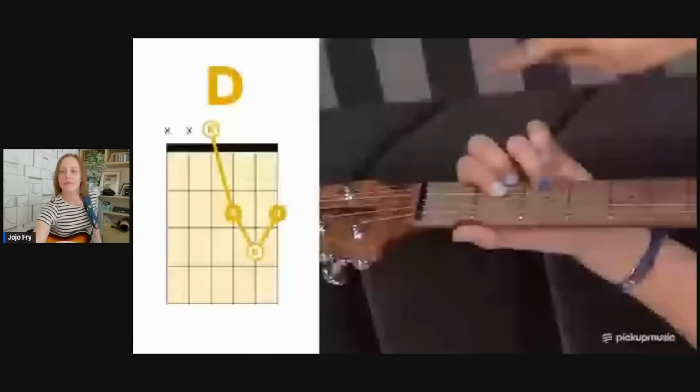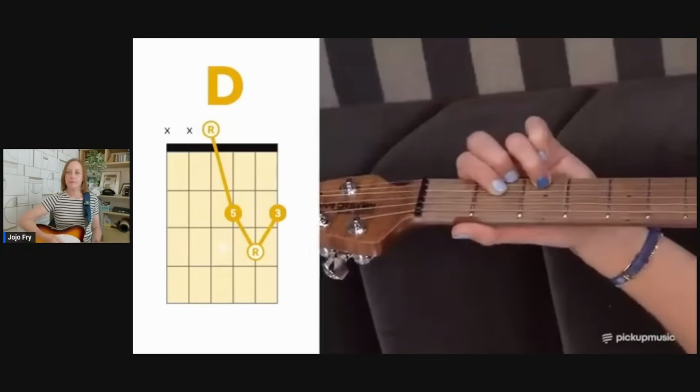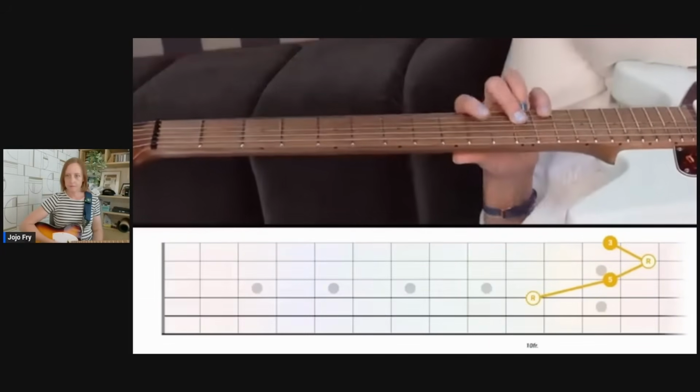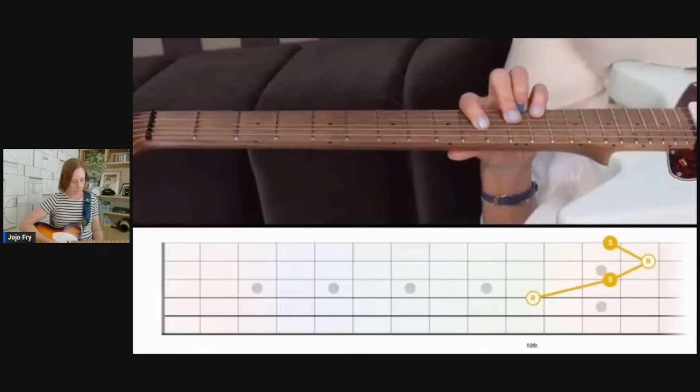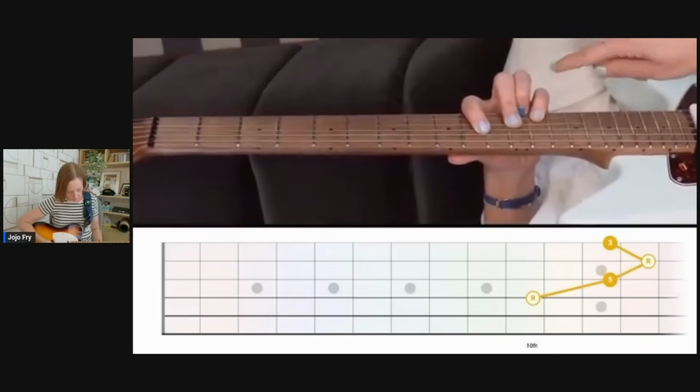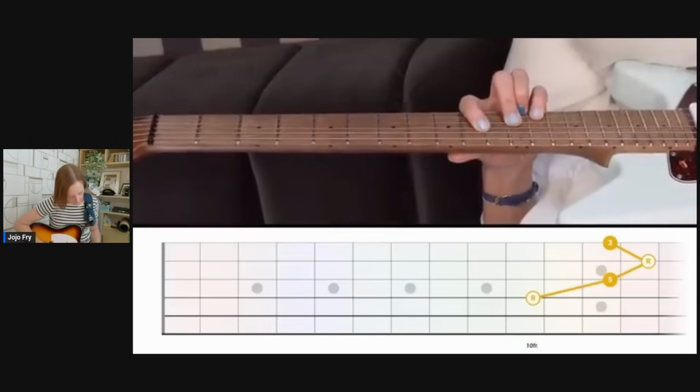E shape you know and love, and we're going to move it up and act as if our first finger then becomes like the capo or the nut. Move it all the way up to where our C is a root. This is a C chord D shape.